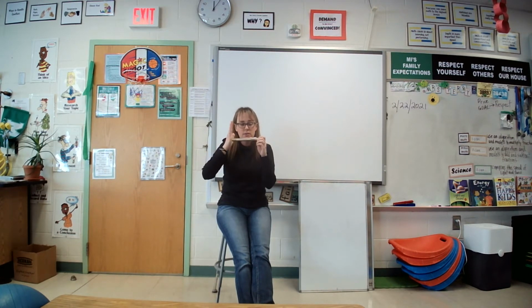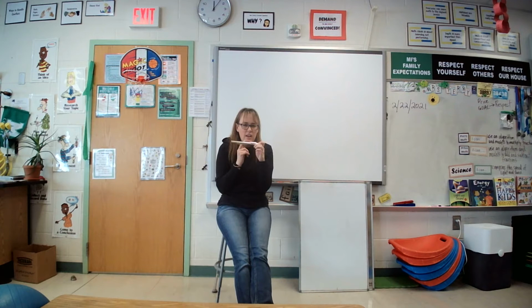Now I could cover the tube and almost see what it might sound like then. You can hear a change in the pitch, a change in the sound and how high or low it is. So there's a lot of things that you can do just with the mouthpiece of the flute as you blow across and change the condition of the end of the mouthpiece.